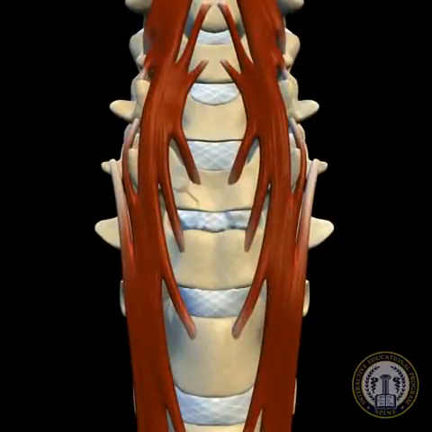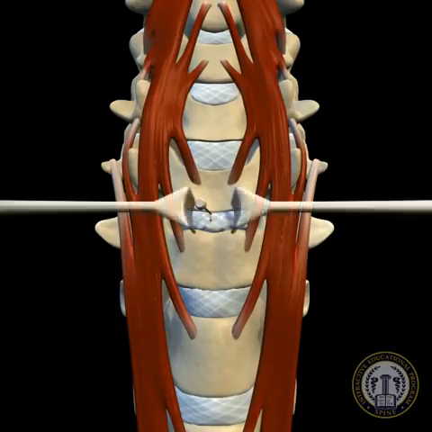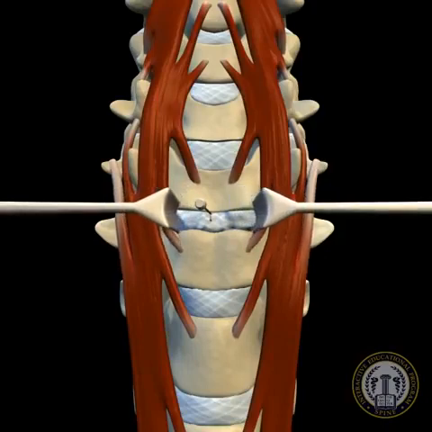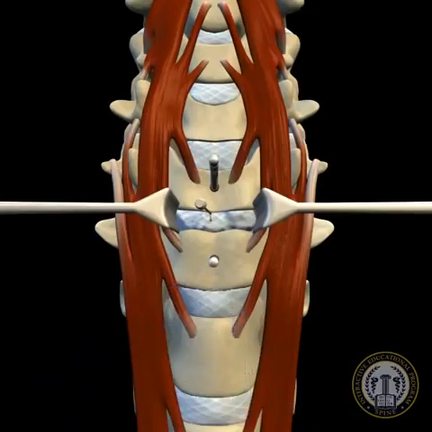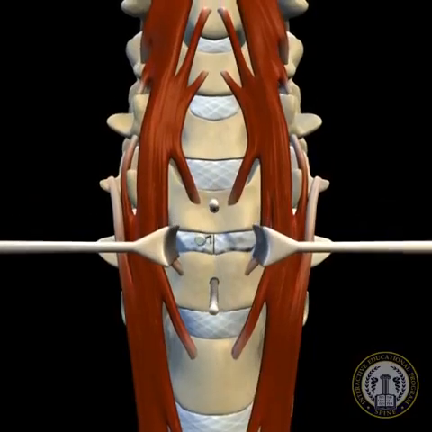A disc space is marked with a bent needle to accurately determine the appropriate level for planned disc replacement. Once the appropriate level is identified, blade retractors are placed under the longus colli muscles, and distractor pins are placed into the vertebral bodies above and below the diseased disc. At this point, the disc is incised and disc material is completely removed.